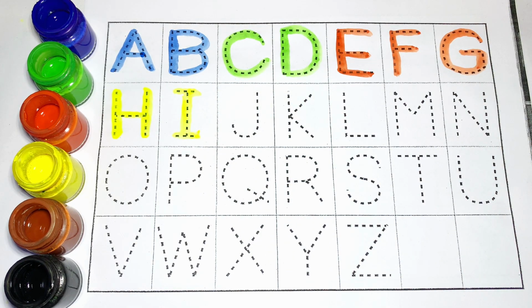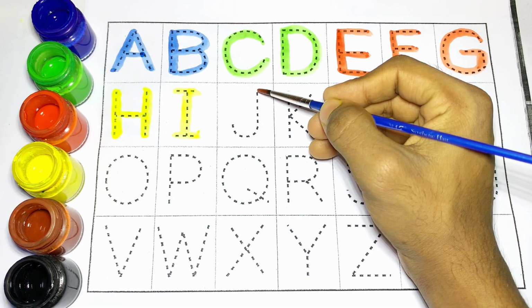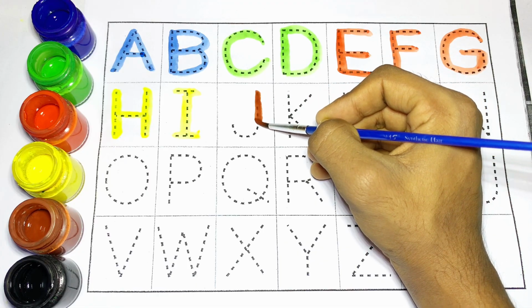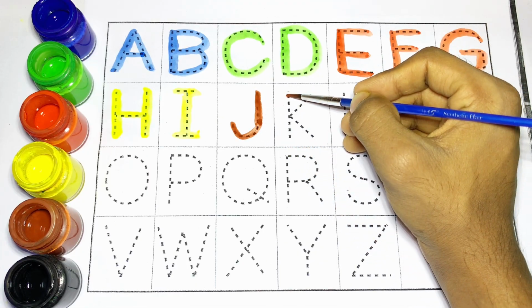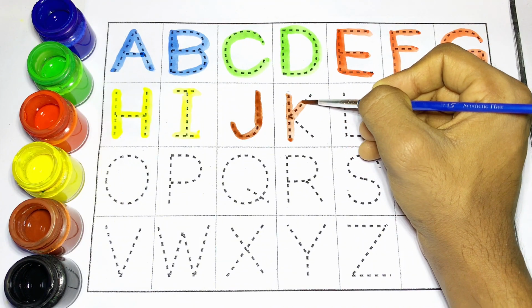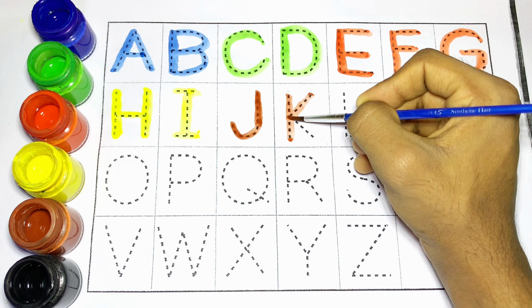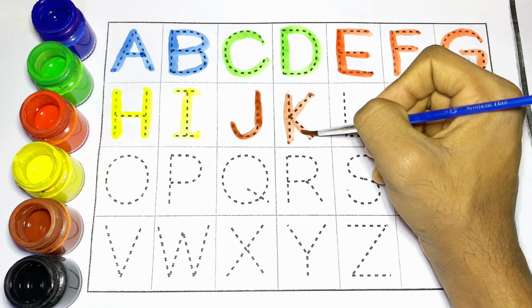Kids, now draw J. J for joker. The alphabets of J, and use brown color. K. K for king, and again use brown color.